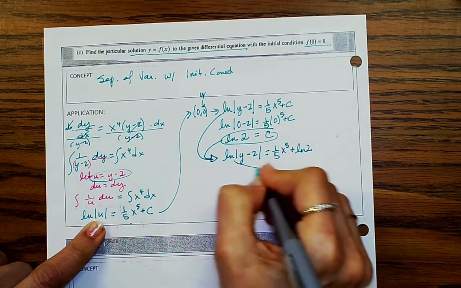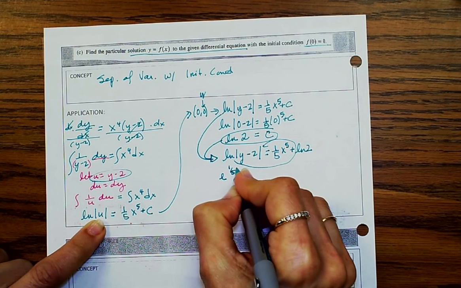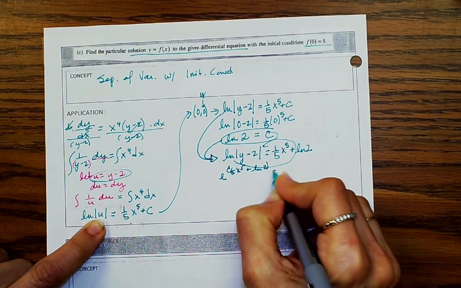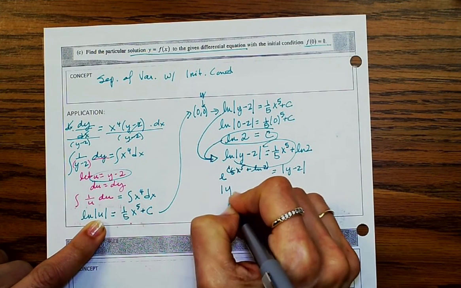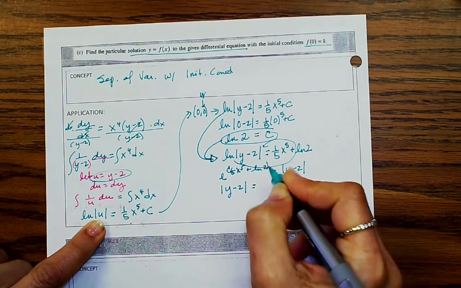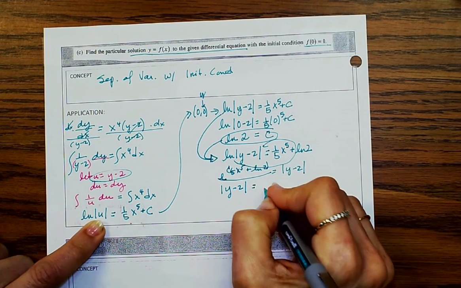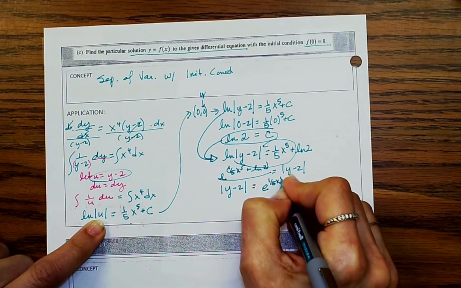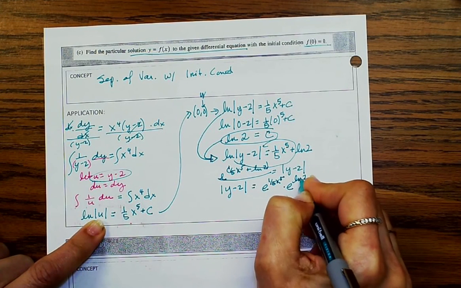Applying my inverse rule here, we change this to e to the 1/5 x to the fifth plus the ln of 2 equals the absolute value of y minus 2. Rewriting this as a product of powers with the same base, that's e to the 1/5 x to the fifth times e to the ln of 2, which is 2.